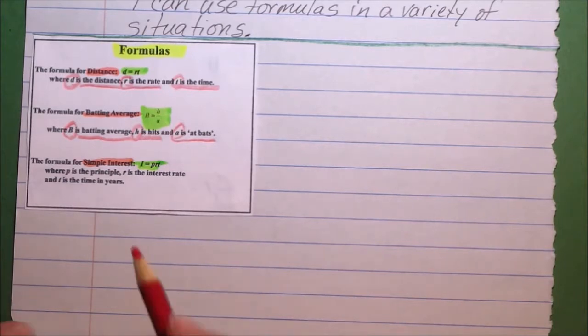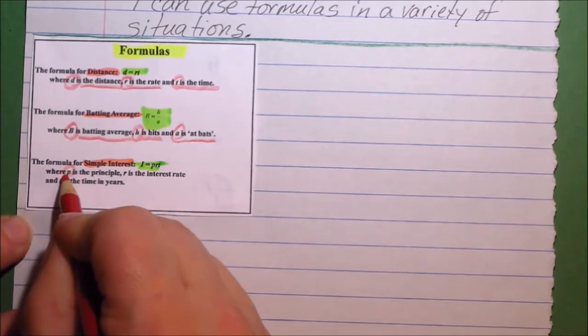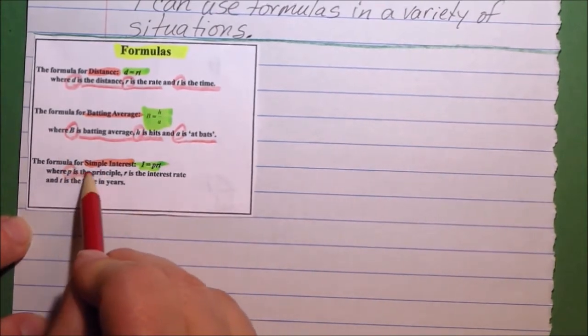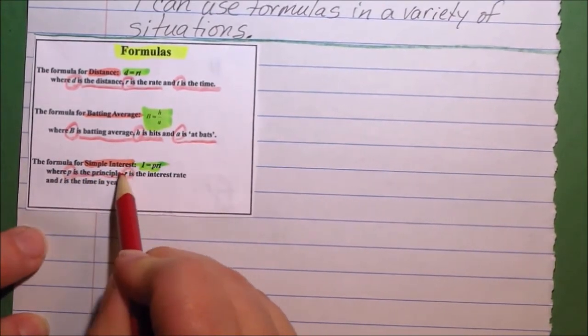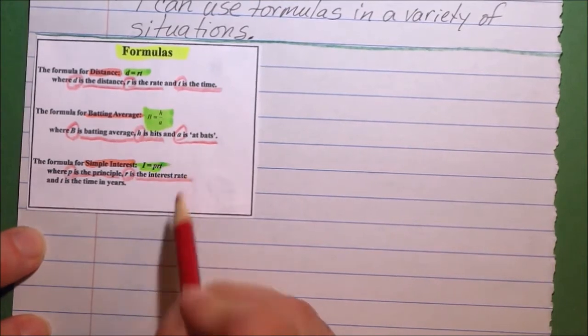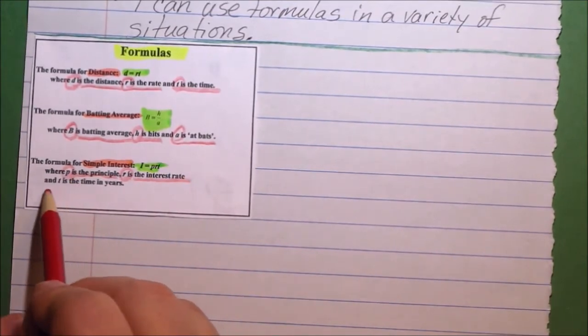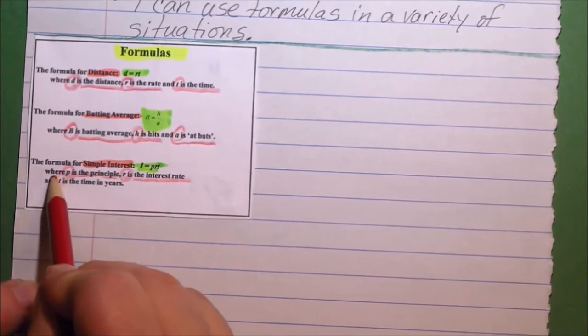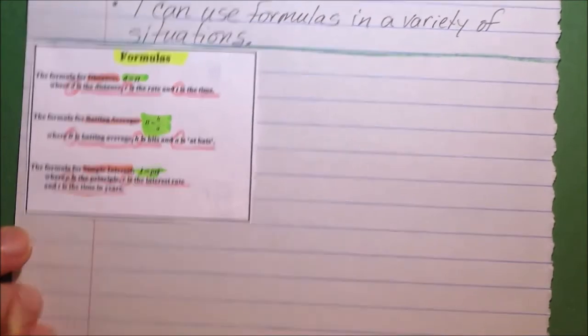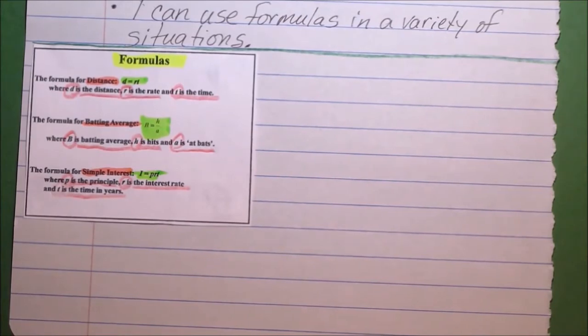So let's just circle and underline first. The P in this formula stands for principal. The R in this formula stands for the interest rate that's being charged or given. And the T is the amount of time the money was left in the bank.